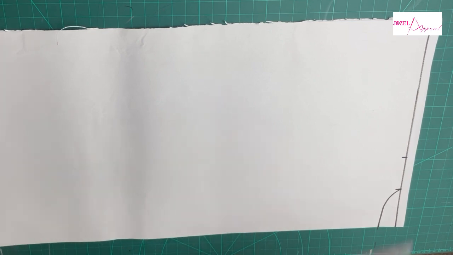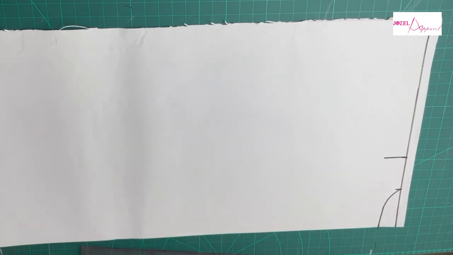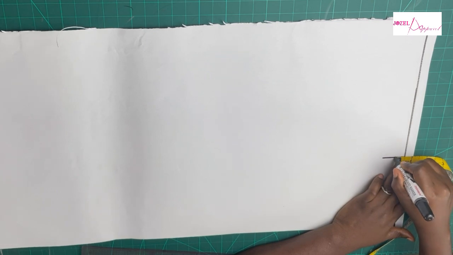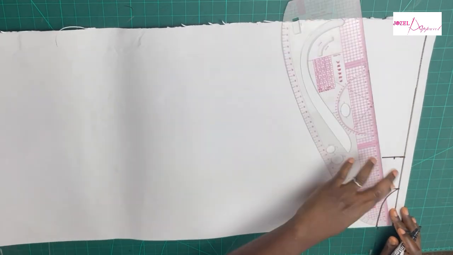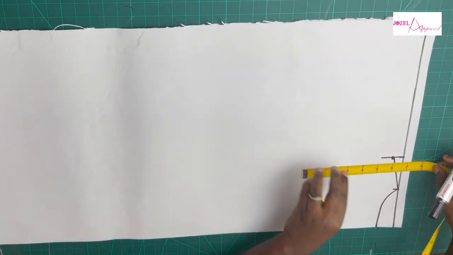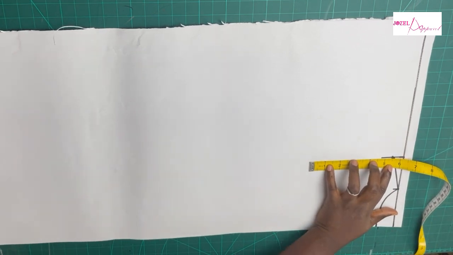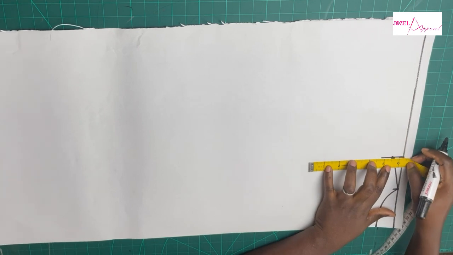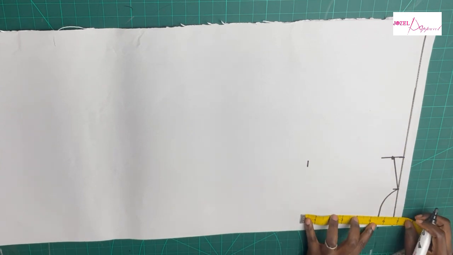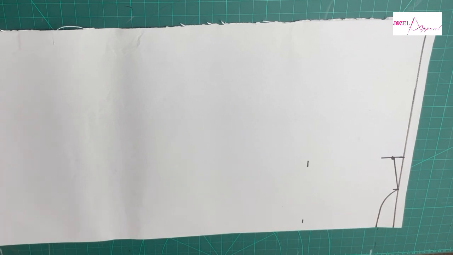So like we did for the front, I'm going to extend this line down a bit, and then I'll work with a shoulder slope of half an inch for the back. So I'm going to measure half inch and then mark, and then connect a line to touch my neckline this way. Remember, we are working with a chest line of 6.25 inches for the front, so we'll repeat same for the back. And this is a quarter of our bust measurement. So I'm going to input 6.25 from the shoulder line down this way, mark, and then draw a reference line across.